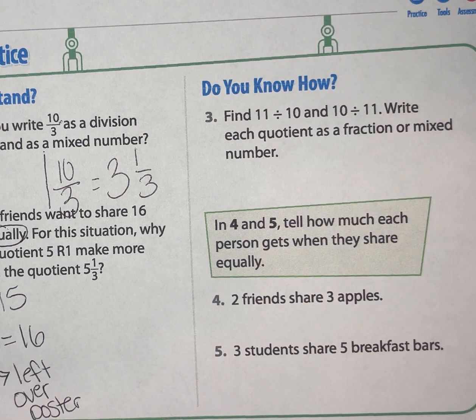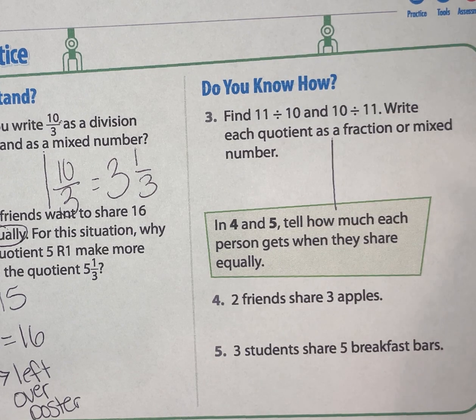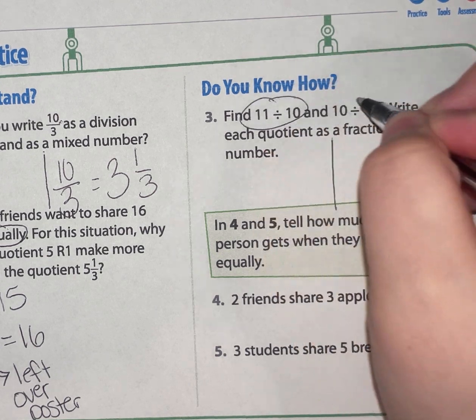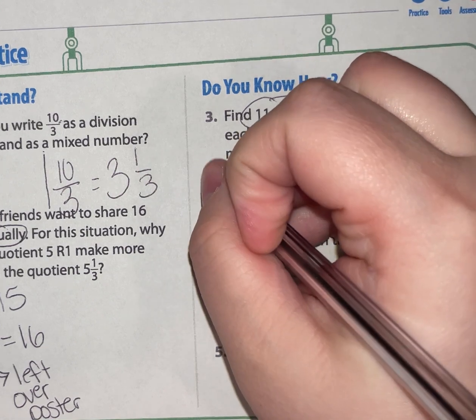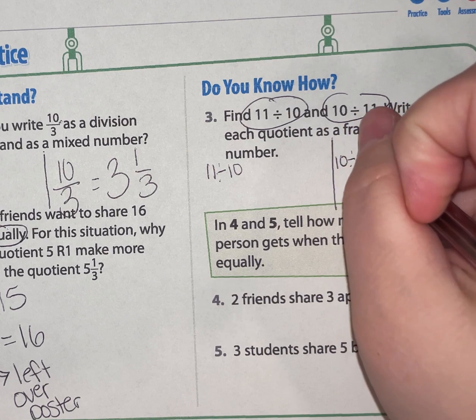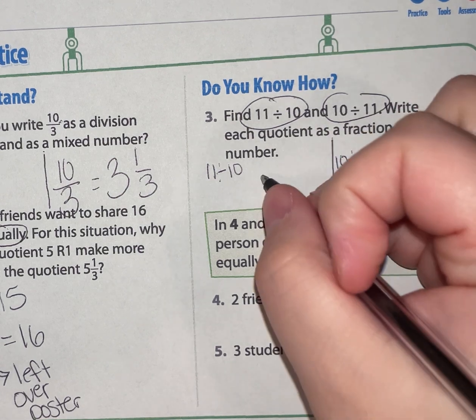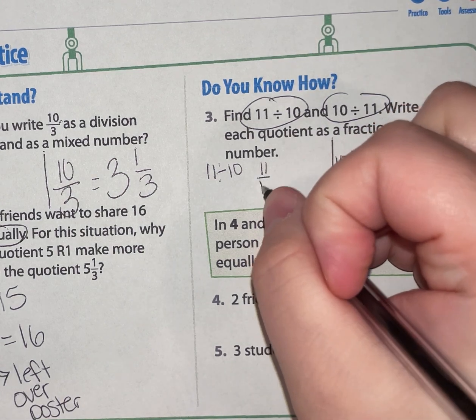Find 11 divided by 10 and 10 divided by 11. Write each quotient as a fraction or a mixed number. So again, we're just going to draw that divisor line or dividing line because I have 2 problems. 11 divided by 10, 10 divided by 11. Now, when you're writing a division problem for fractions, write the fraction as you see the problem. So 11 divided by 10, right, 11/10.